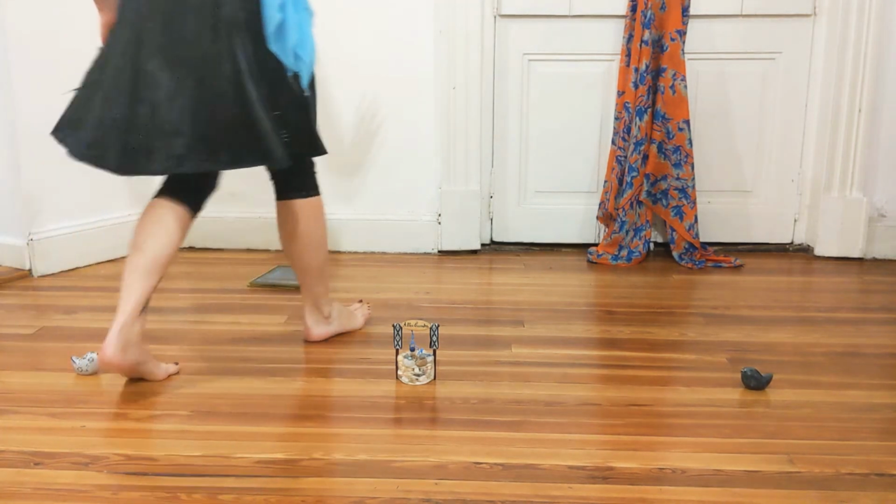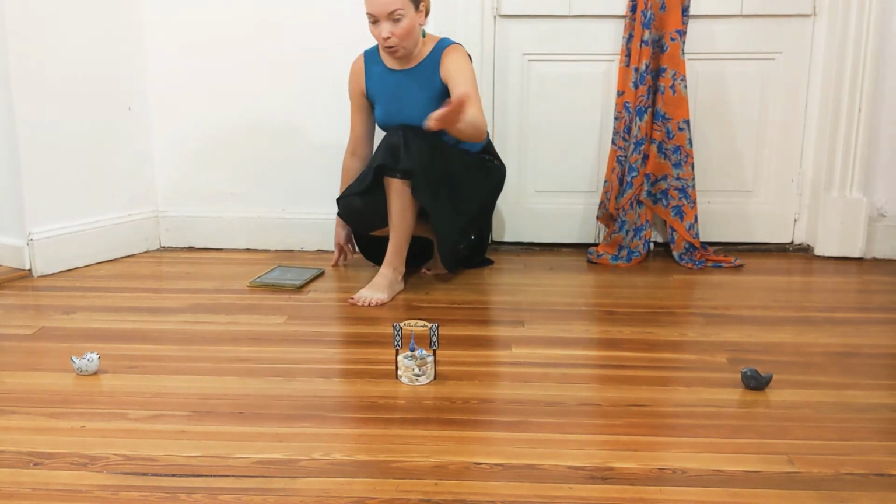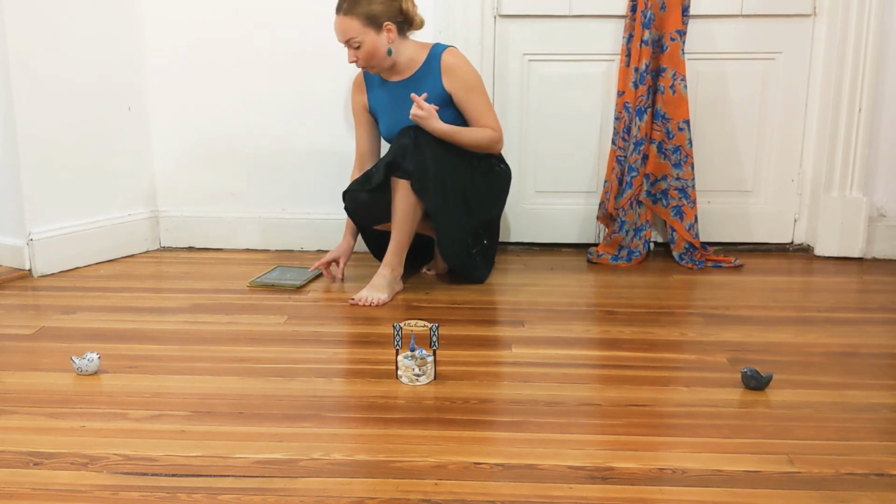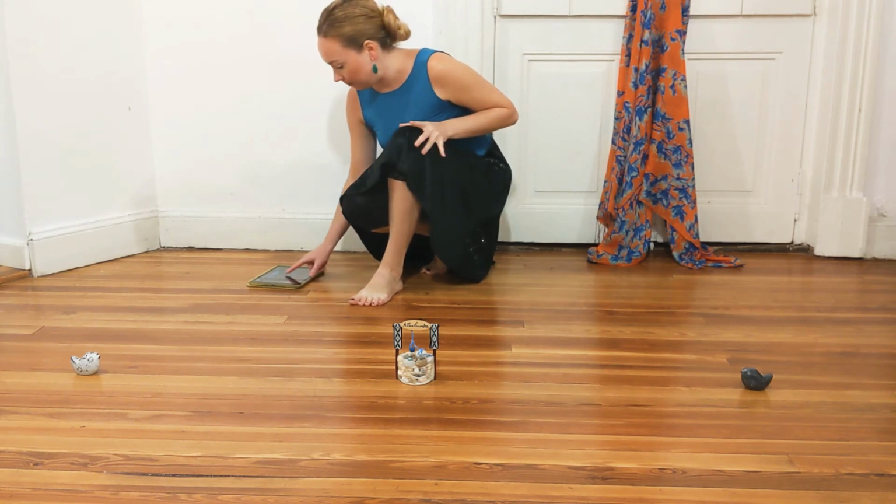So now let's practice that step with the music, going around in a vuelta entera, 360.